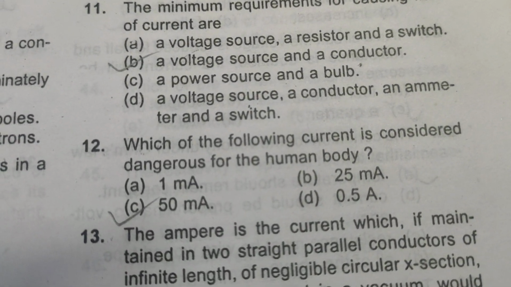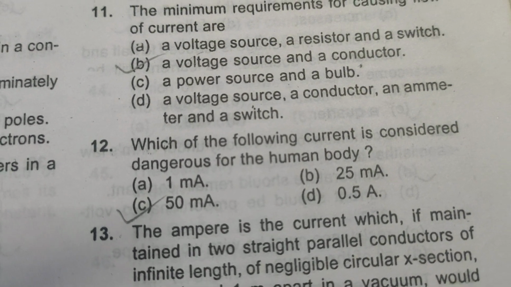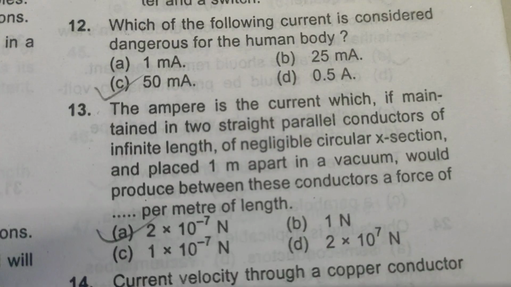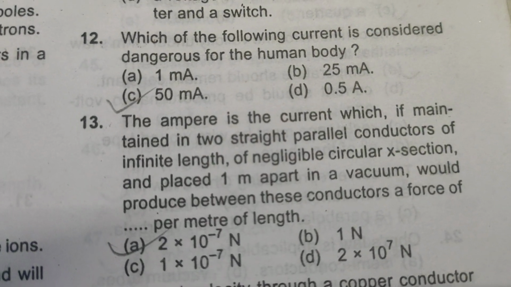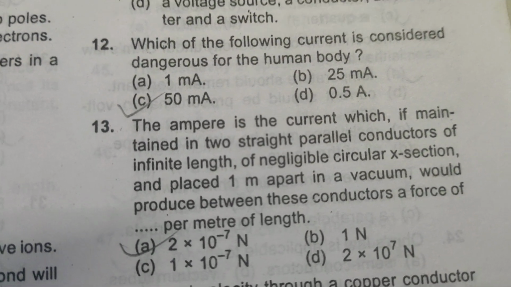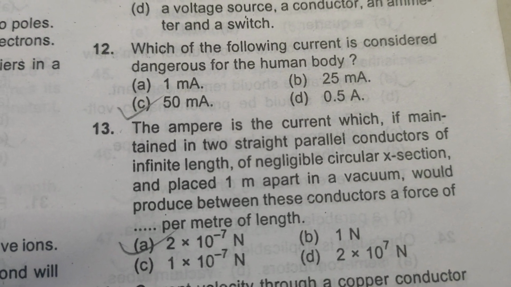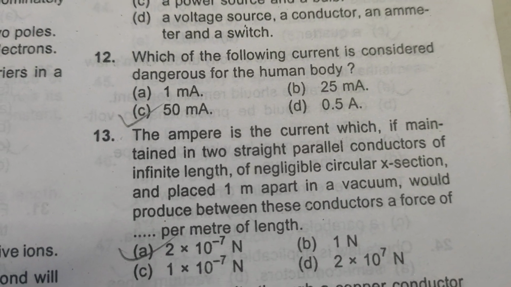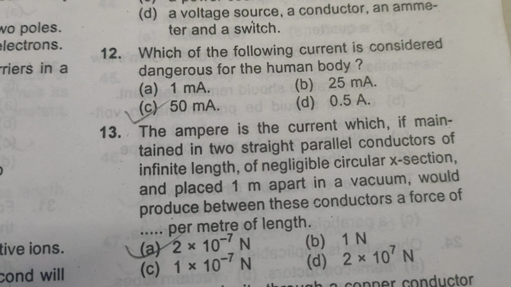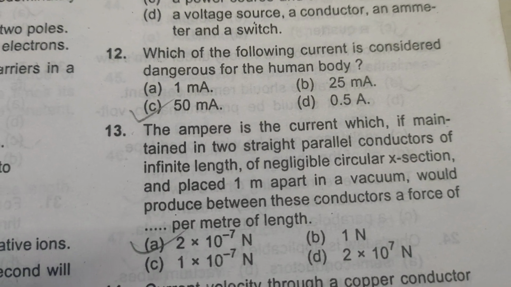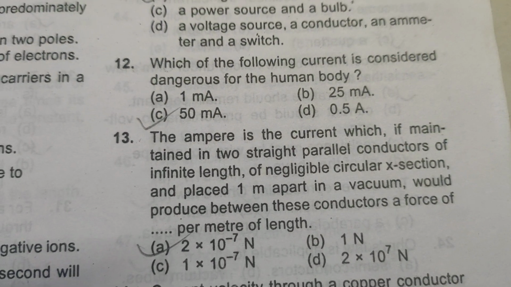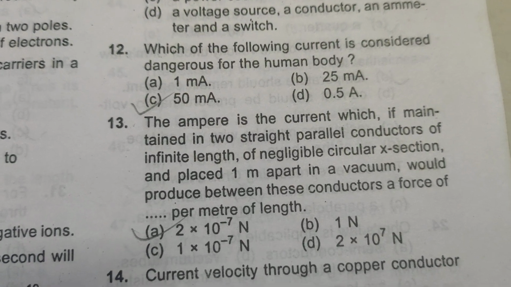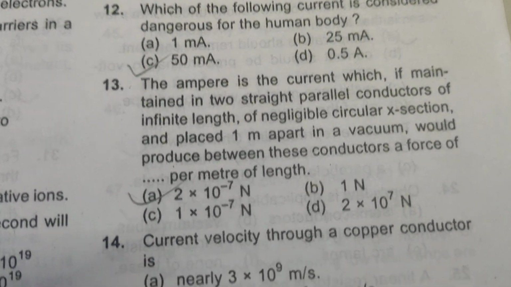Which of the following currents is considered dangerous for the human body? 50 milliampere. The ampere is the current which, if maintained in two straight parallel conductors of infinite length and negligible circular cross-section, placed 1 meter apart in a vacuum, would produce between these conductors a force of 2 × 10^-7 newton.